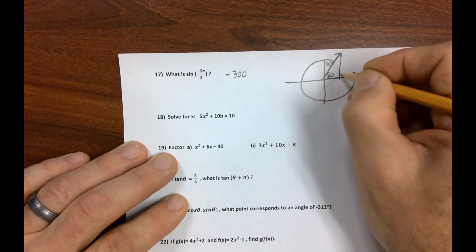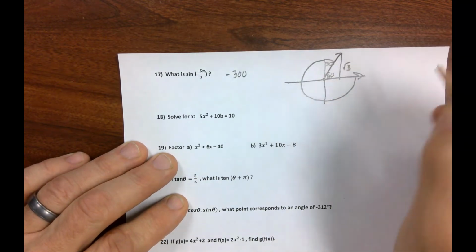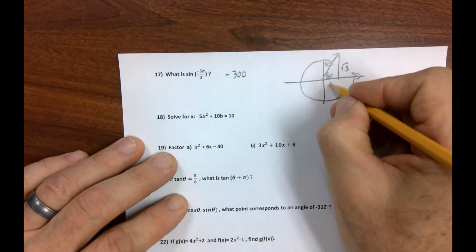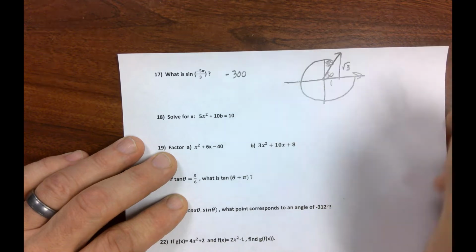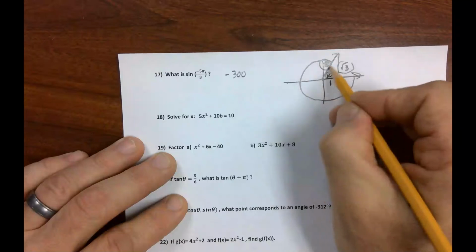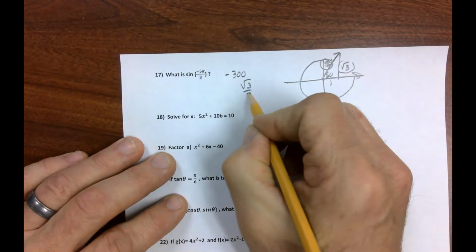Drop that down. We know our square root of 3 is opposite our 60. It doesn't say anything about a unit circle, so we're going to use our regular dimensions for a 30, 60, 90. So what is sine? Opposite over hypotenuse, square root of 3 over 2.